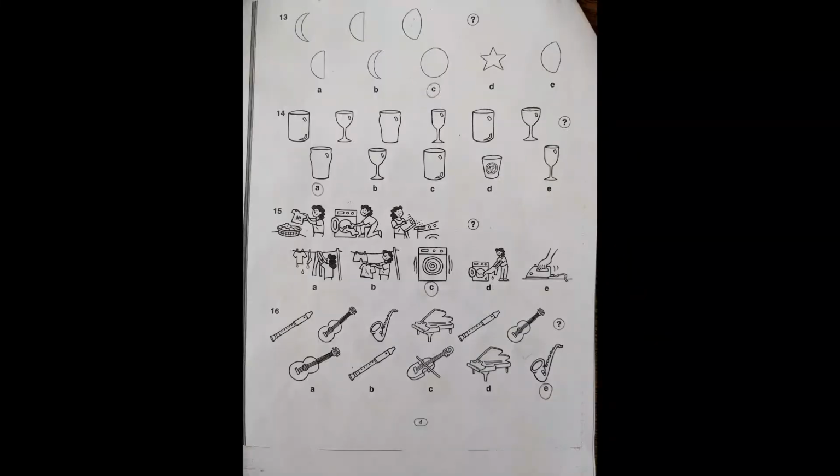Right, next page. Question 13. We have sequences of the moon, and the next in the sequence will be C, where the moon is full. 14, the next in that sequence, so after the wine glass will be the pint glass, so it would be A. 15 with the washing sequence. The next in the sequence will be C, with the washing actually being done in the washing machine. 16 is more straightforward. So after the guitar is the saxophone.